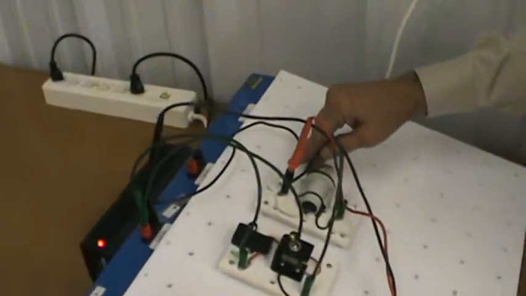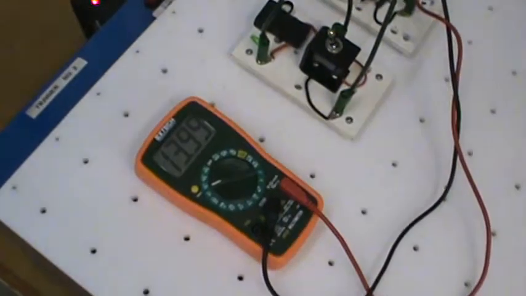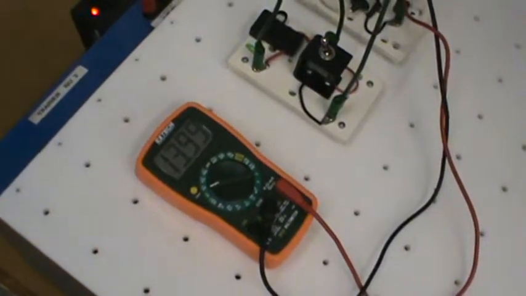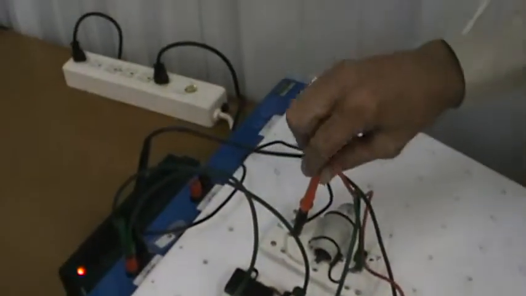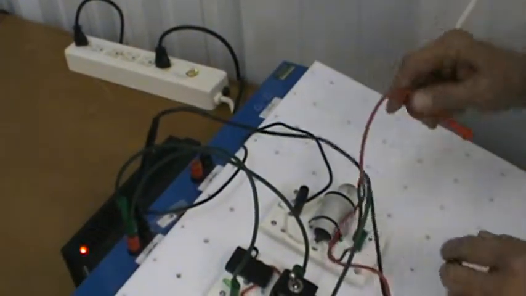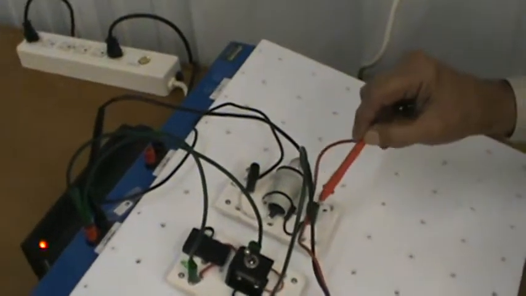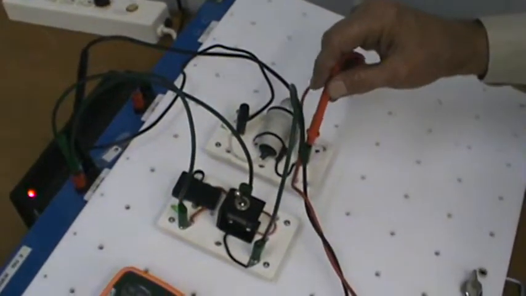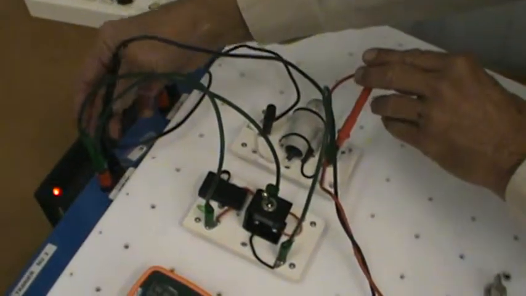Going from here to here, there is a break in this wire, and that is why you're attaining the full voltage of our power supply. If this were intact, it would be 0. If you were to go to this terminal before the bulb, then you would be registering voltage. And see, we're registering voltage to that, but that's to the ground.